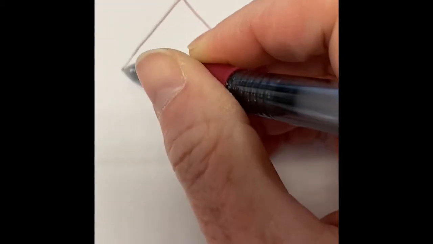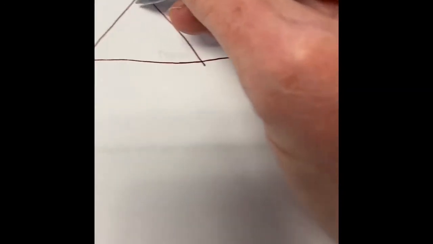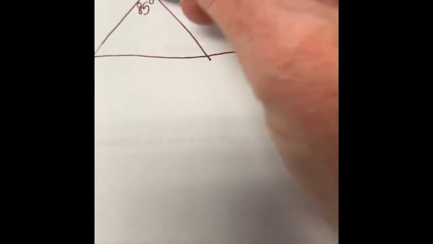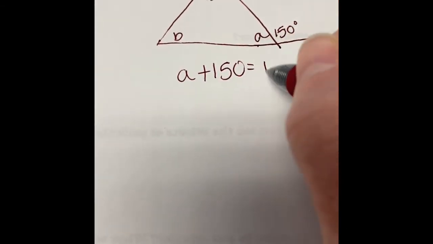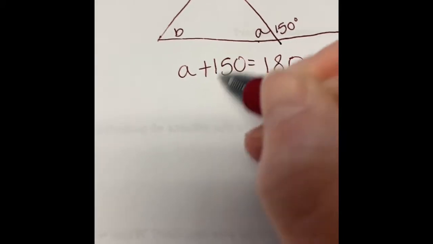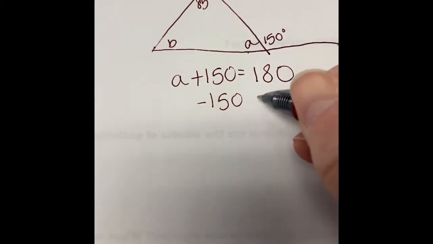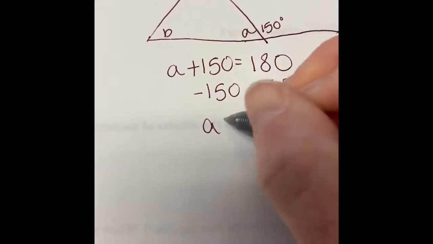Let me show you a kind of a cool thing with triangles. Yesterday we were doing the thing where we had a triangle here, right? And let's say that I knew this angle is 85 degrees and this angle is 150 degrees. I'd go through the work and say, okay, we're going to call this one angle A and this one angle B. I know that A plus 150 equals 180. Then I subtract 150 from both sides, and I find that A equals 30 degrees.